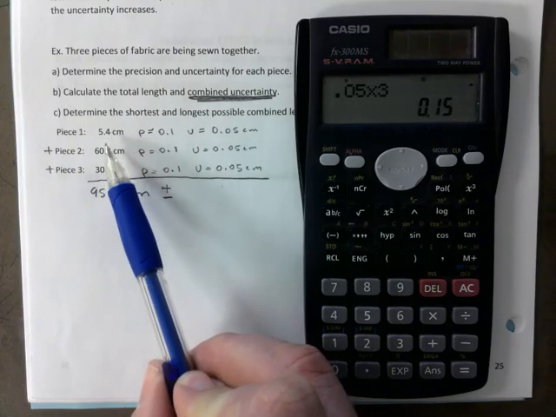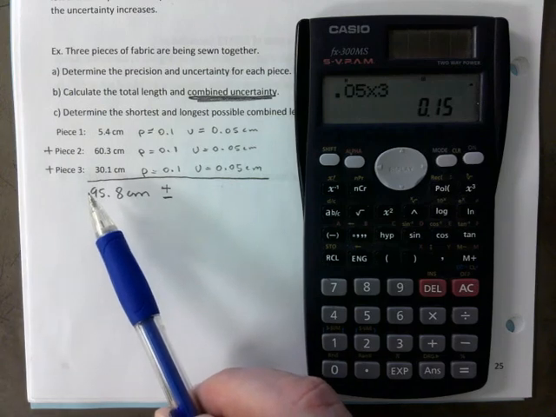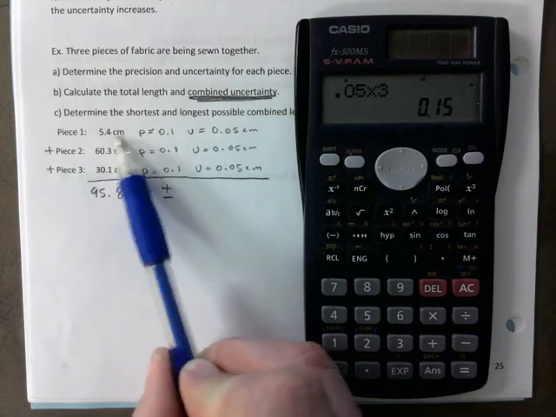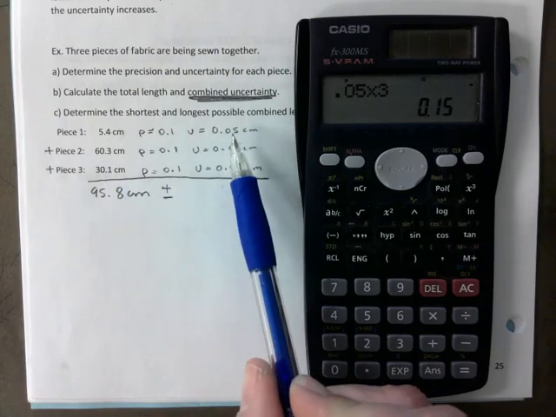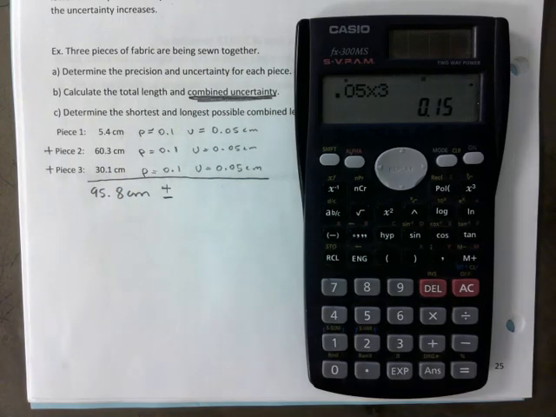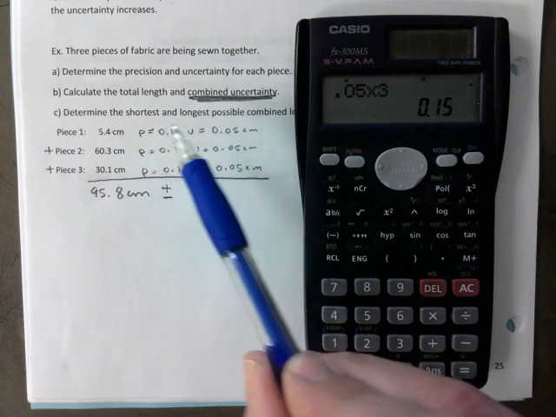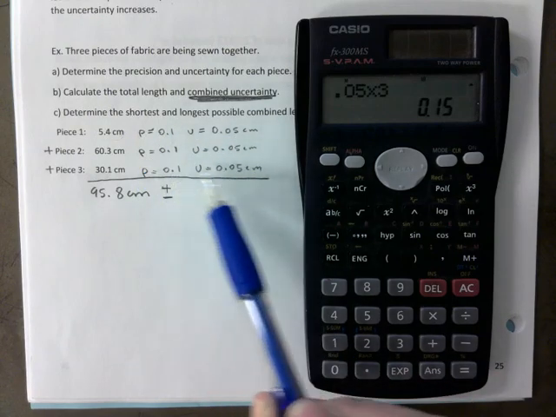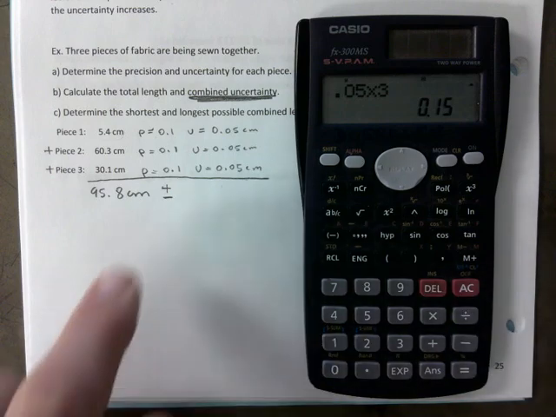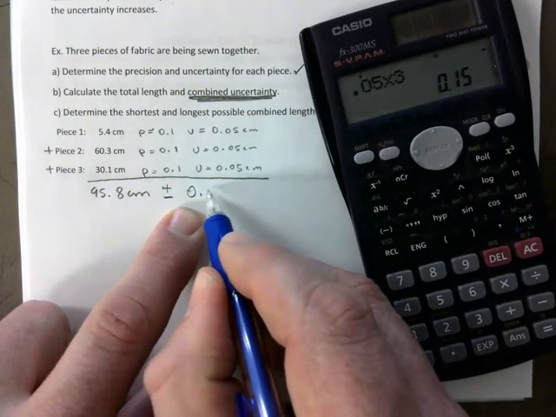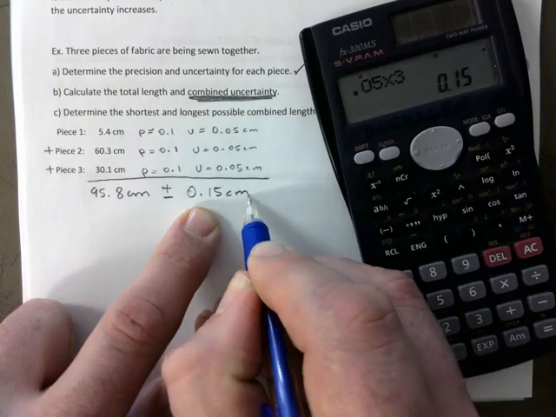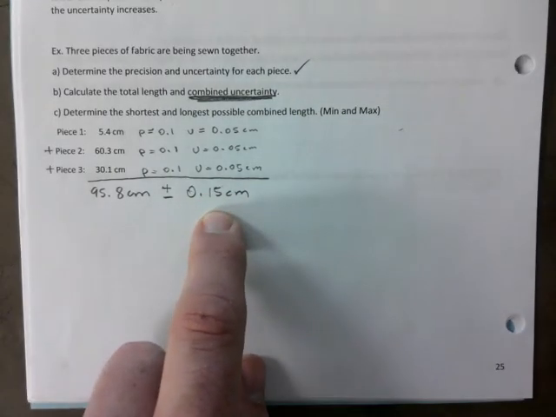I don't want you to do this 100 times, hopefully. You know that I would expect you to just multiply this by 100, multiply the uncertainty times 100, you got it, okay? But when it's like this, you're probably better off doing this separately like this, and then add them all up. And so our combined uncertainty is now 0.15 centimeters.